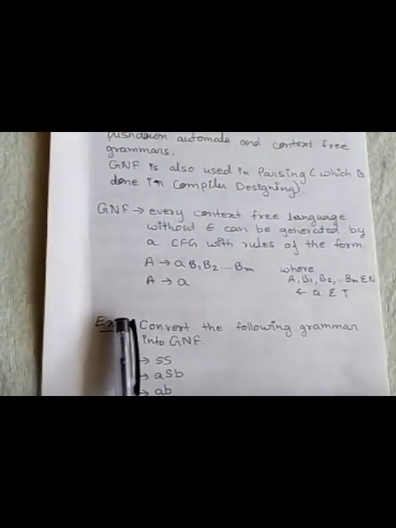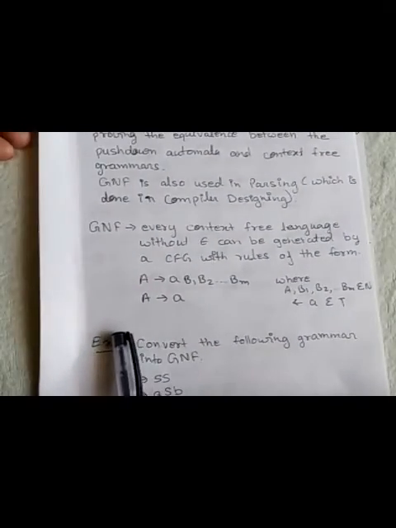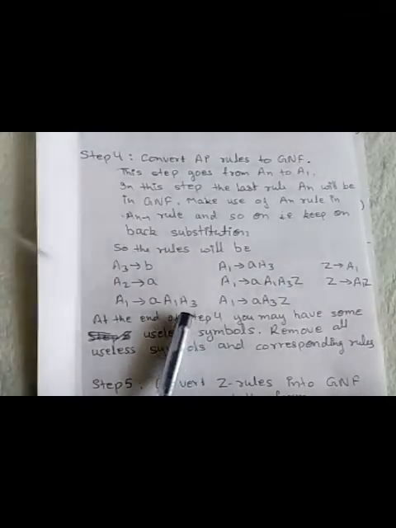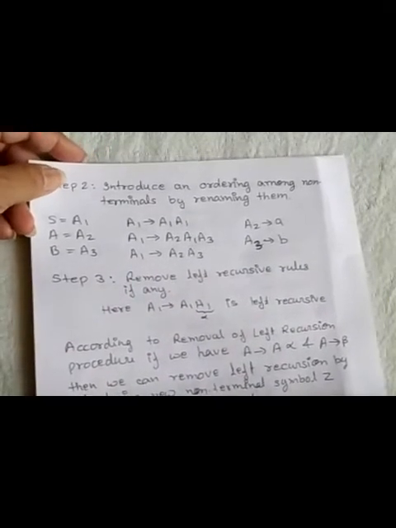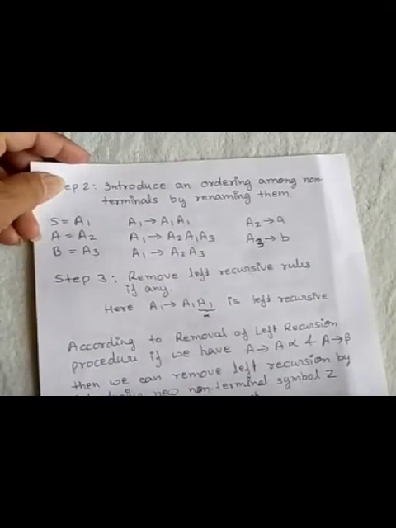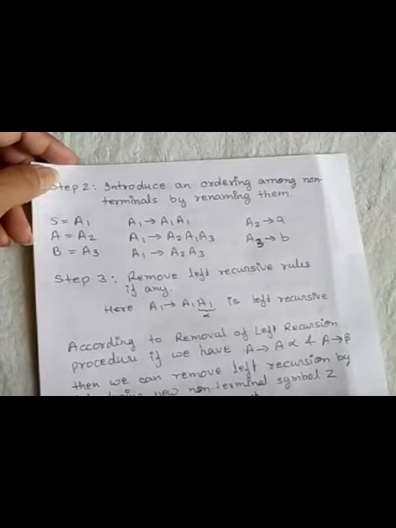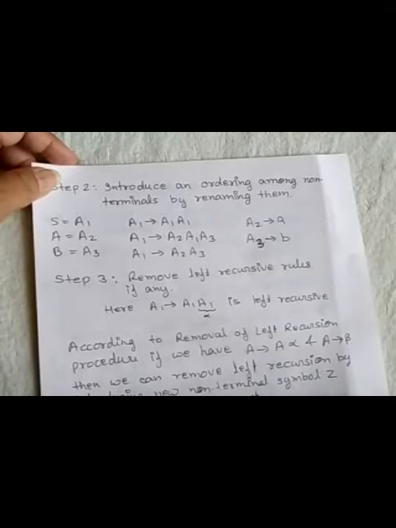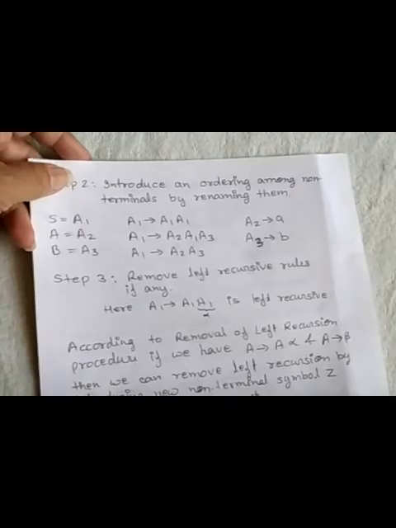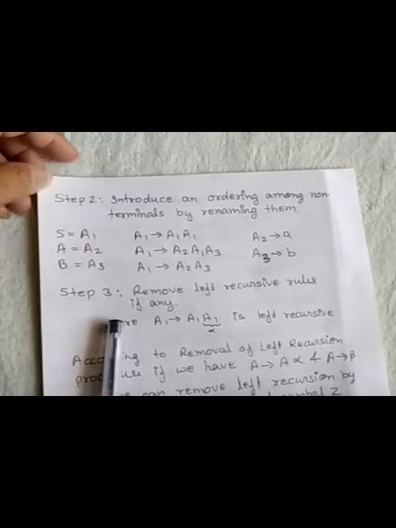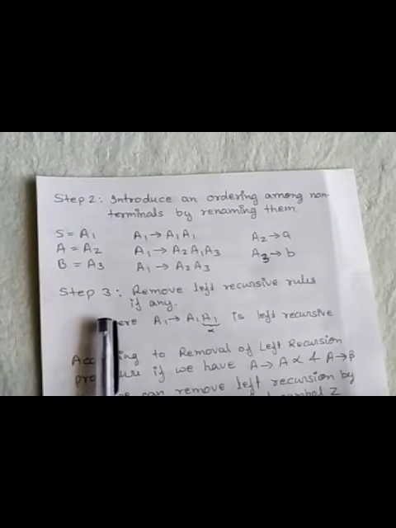Now, second step. In the second step, introduce an ordering among non-terminals by renaming them. Renaming them means we rename all the non-terminals.